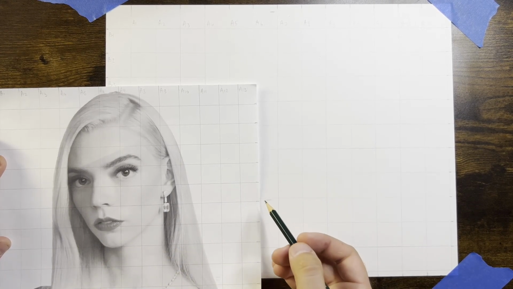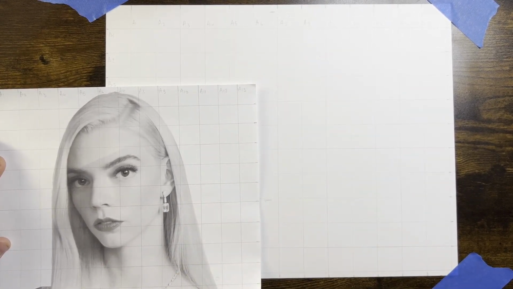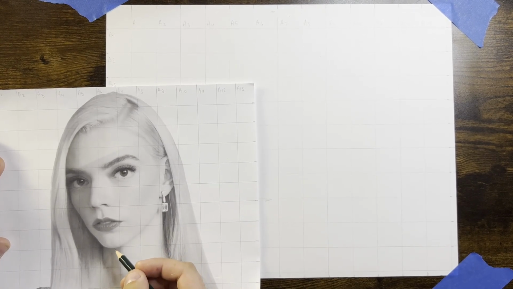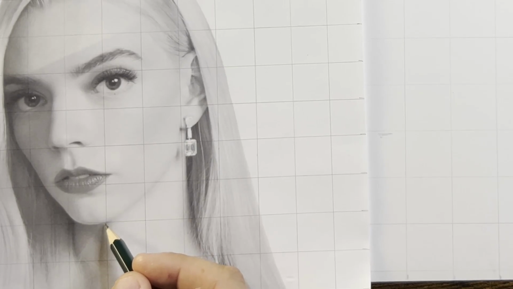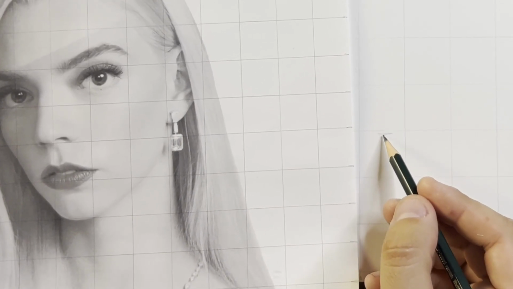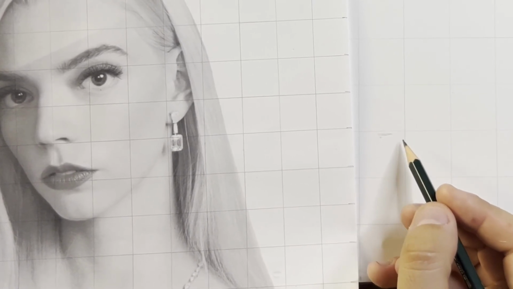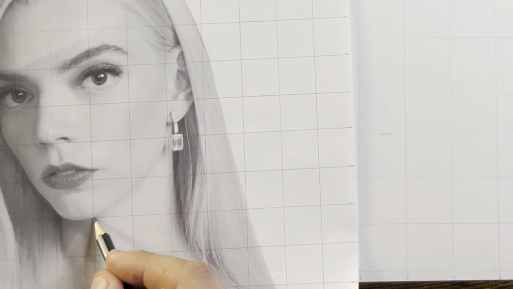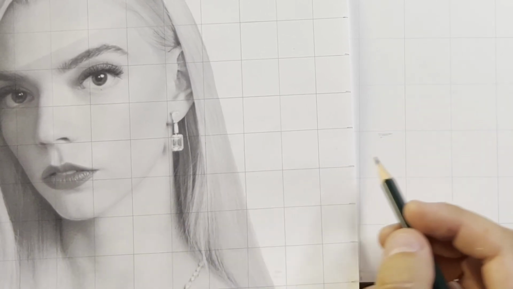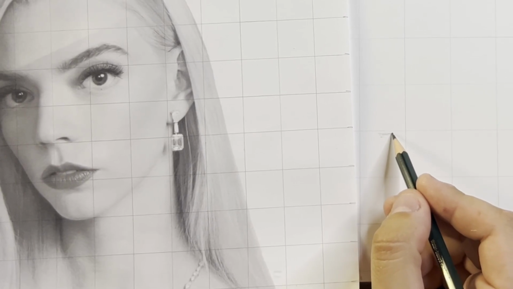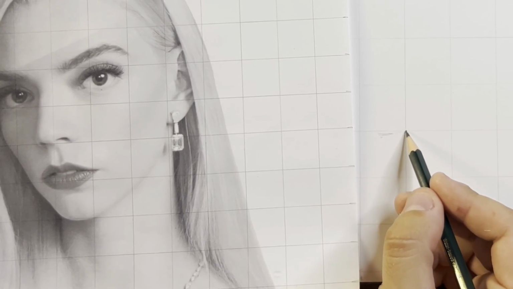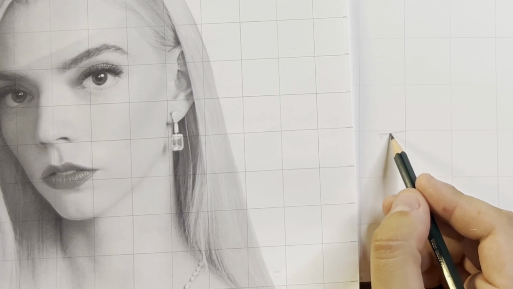We can start from the points we have marked. Let's go, for example, from the chin. Here, at this square, at the point where 4 squares intersect, the chin also crosses. From that line, we draw a light line continuing the chin.